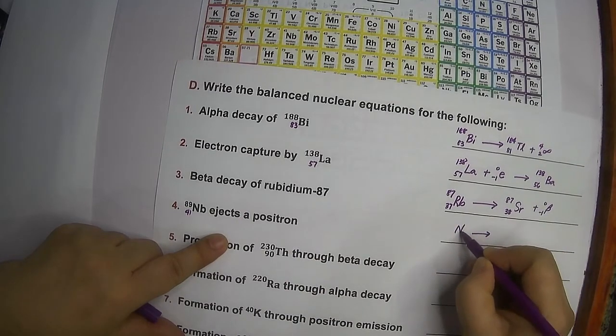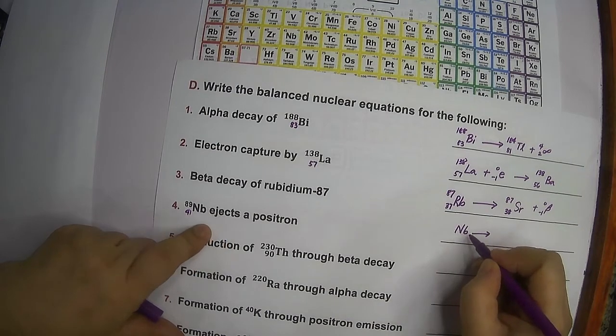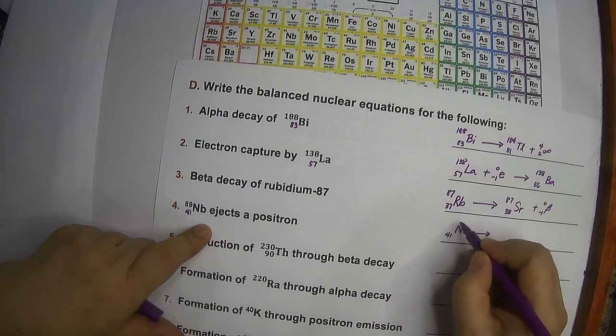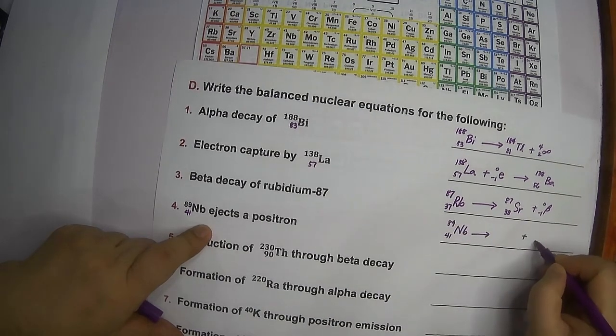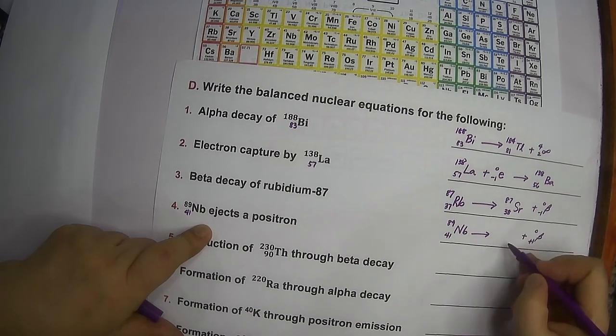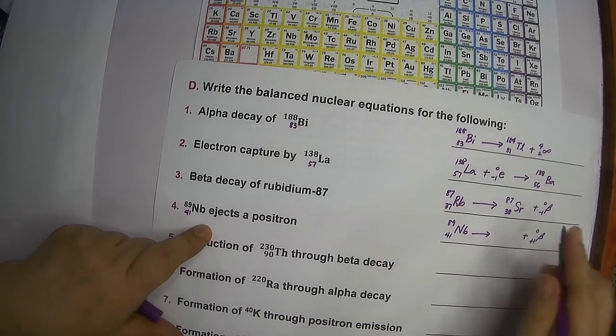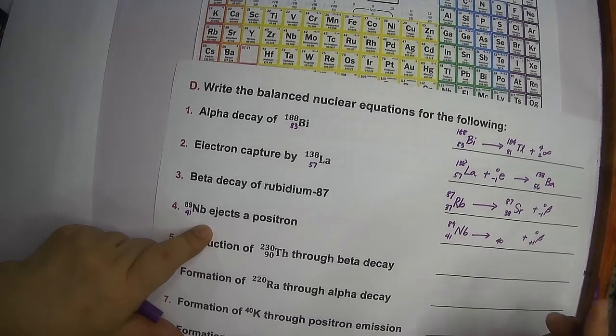So niobium 89, when it ejects a positron, which is a positive one with a mass of 0, a positive beta particle, that must be element 40. 40 plus 1 is 41.